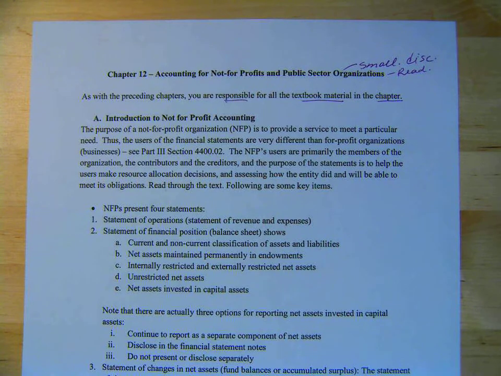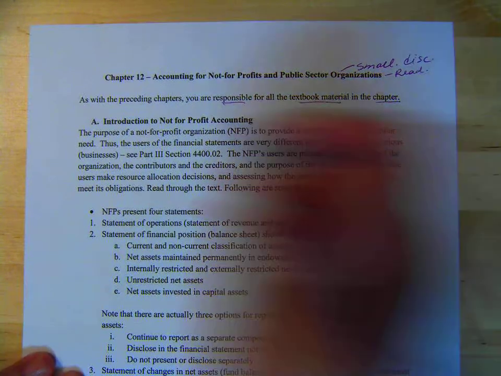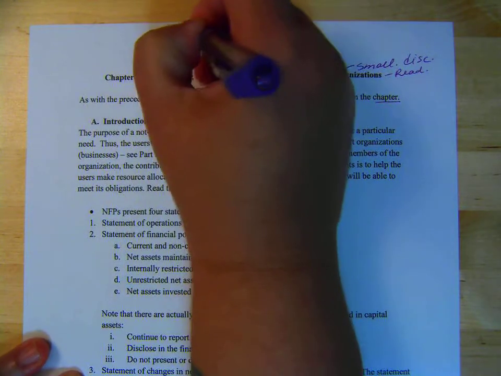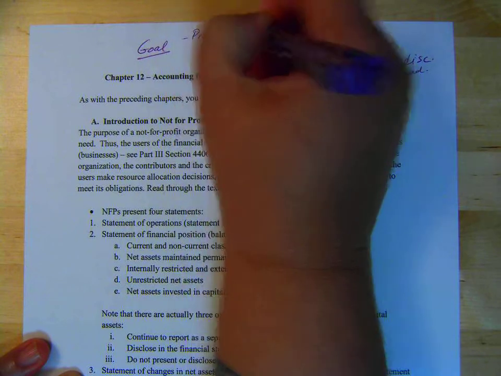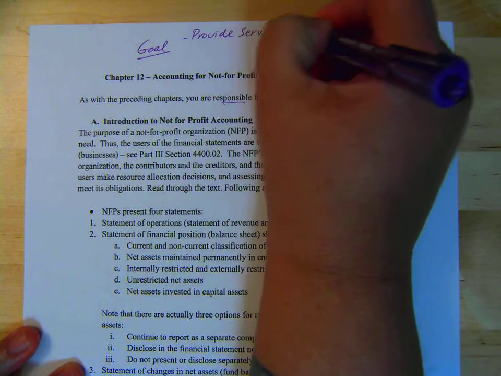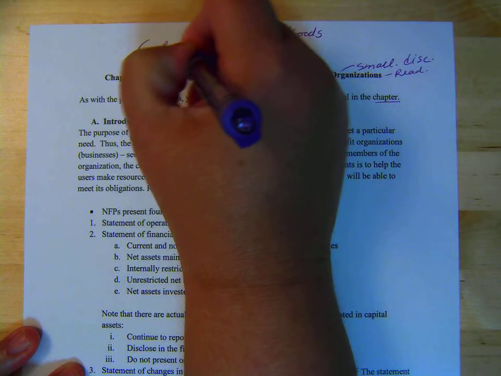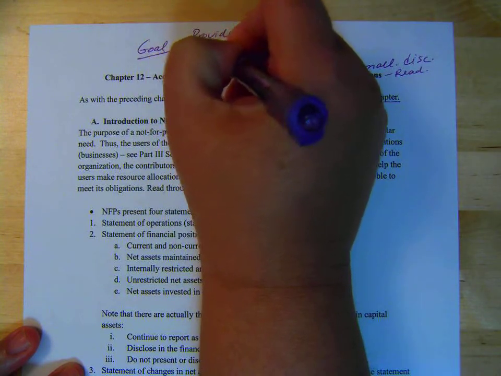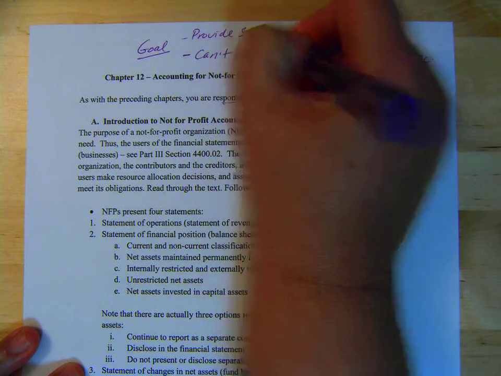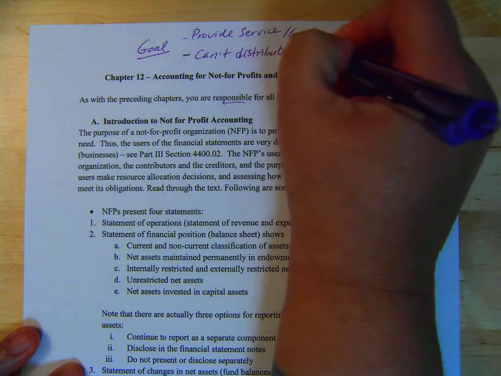So let's just put up here to remind you: goal, provide a service or goods, for example, a food bank, and they can't distribute profits to members.